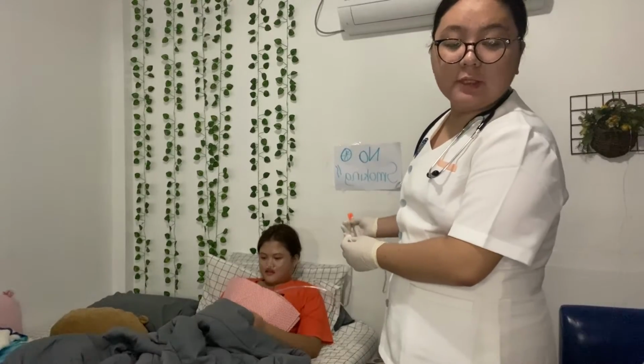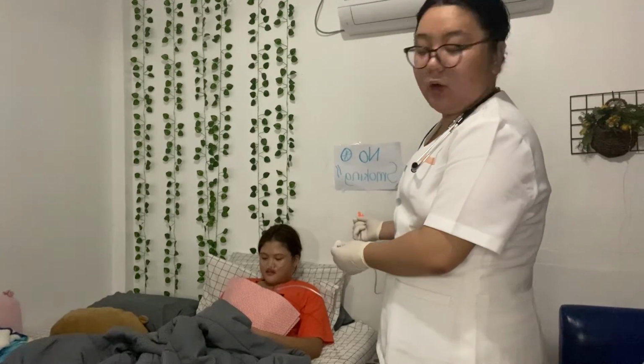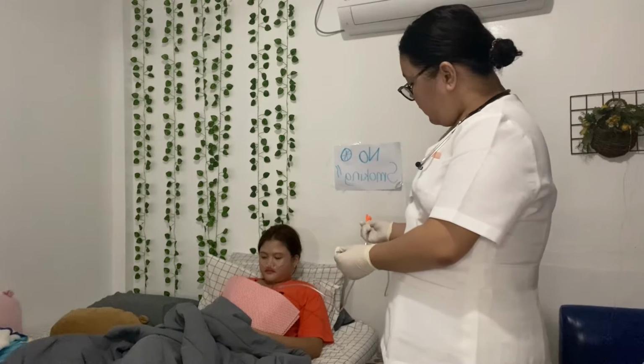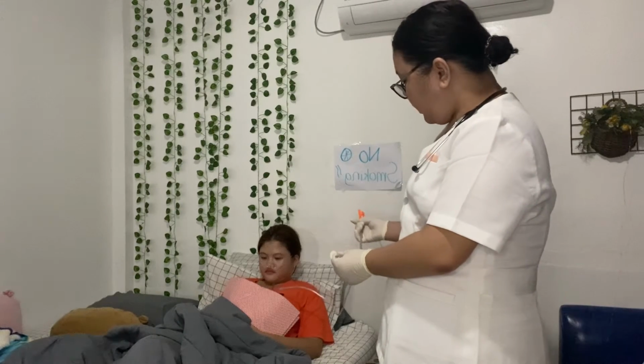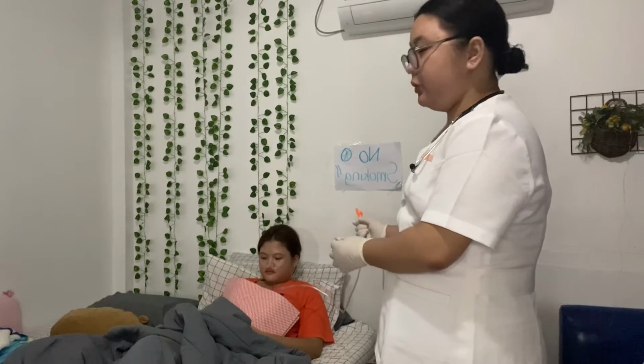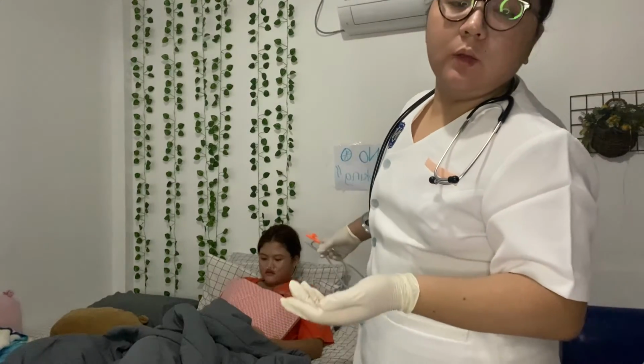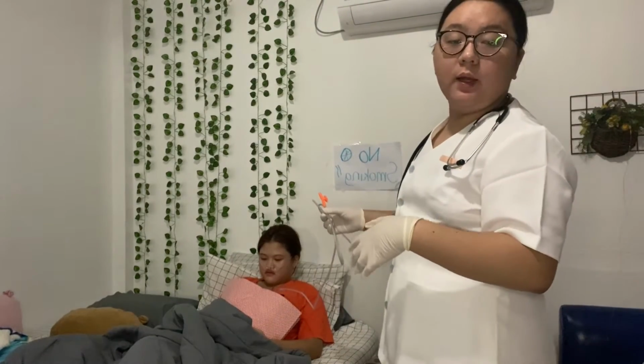So here it is. Test the equipment to see if it's functioning properly by suctioning a small amount of saline. So I guess it worked properly. No need to worry.